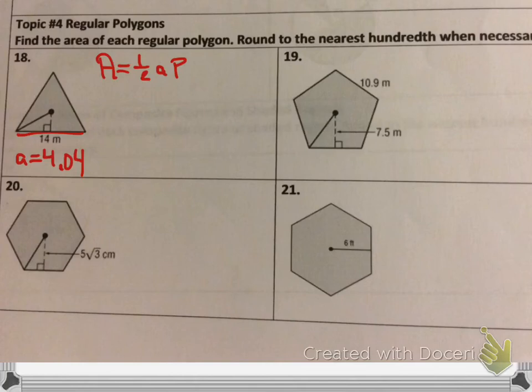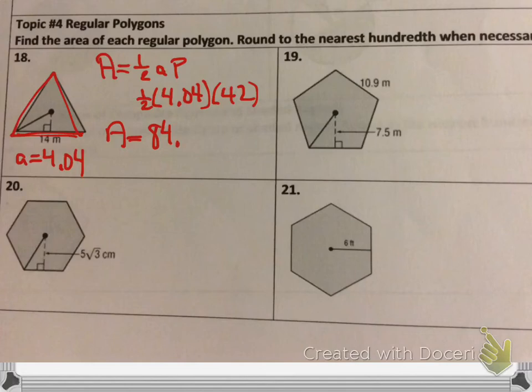Okay, so in this case, I would say 1/2 times 4.04 times the perimeter, which is 14 times 3, which is 42. Okay, and then that would give you an area of 84.84 square meters. Okay, or meters squared.